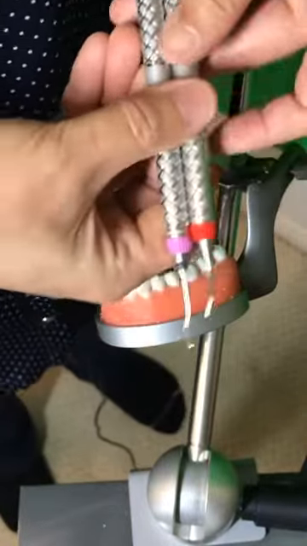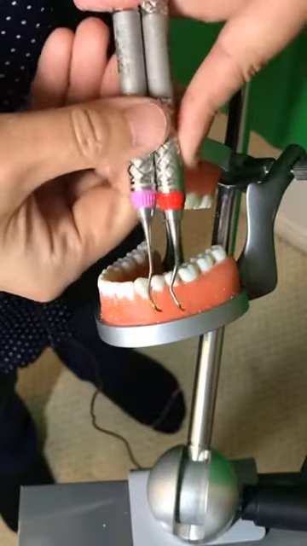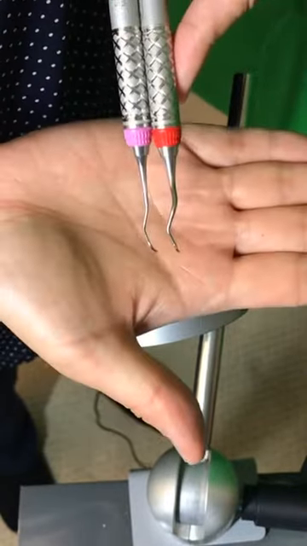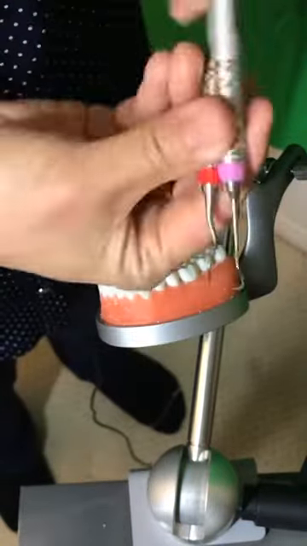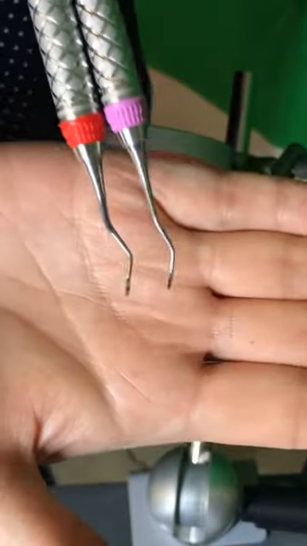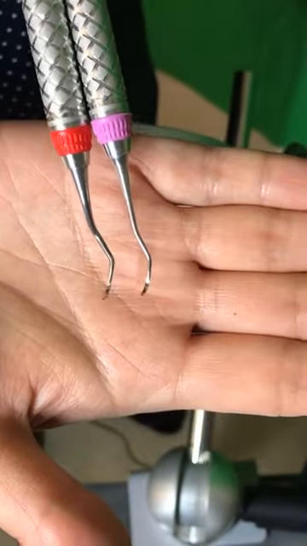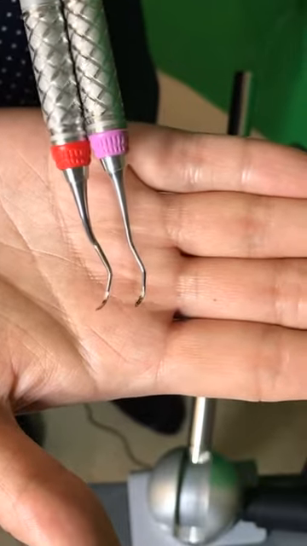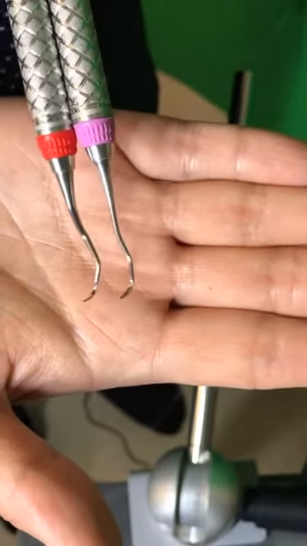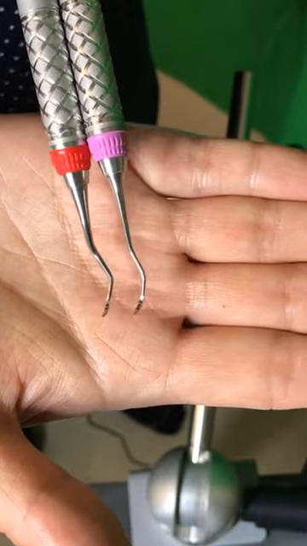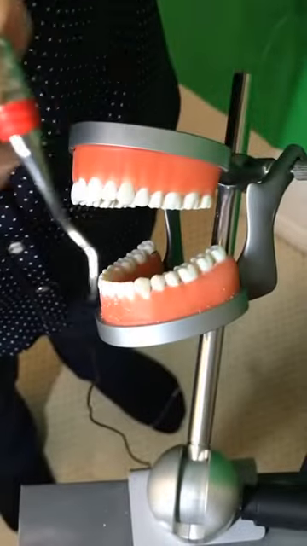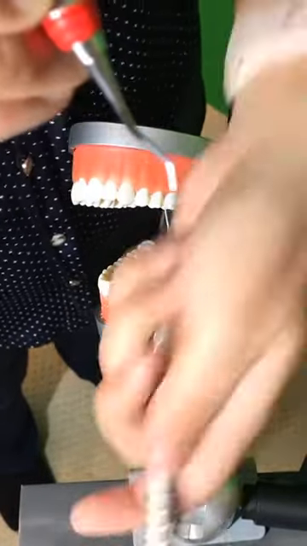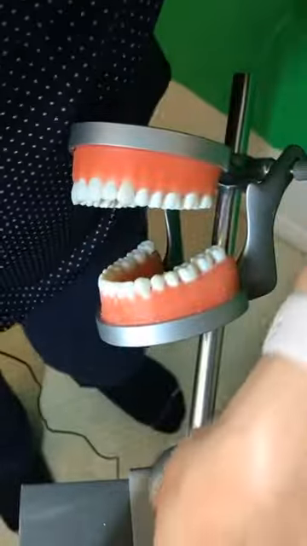When you're looking at these two instruments together, the design is very similar. The shank bend is very similar. The pink one is the 204 SD, it's a sickle, and the other one, the Gracie, is a curette, so it has a rounded toe. If you look at the Gracie very carefully, I could show you better maybe on a white background.